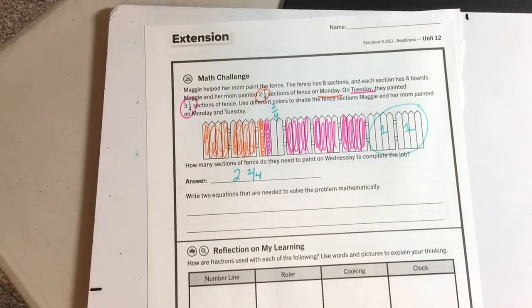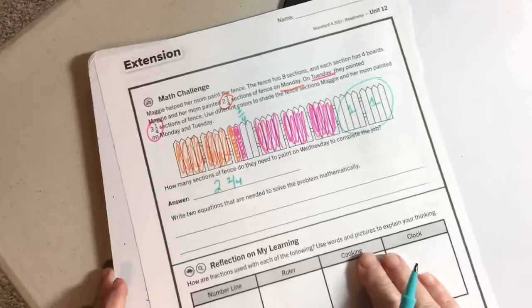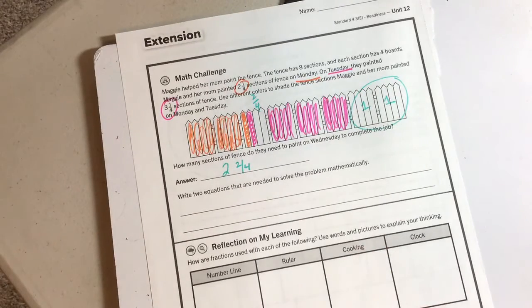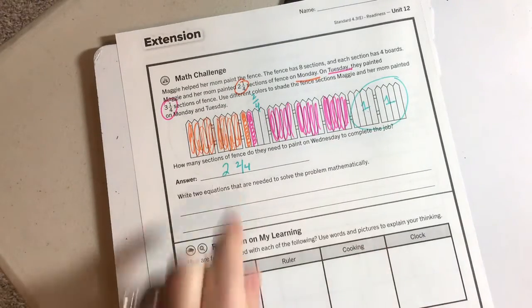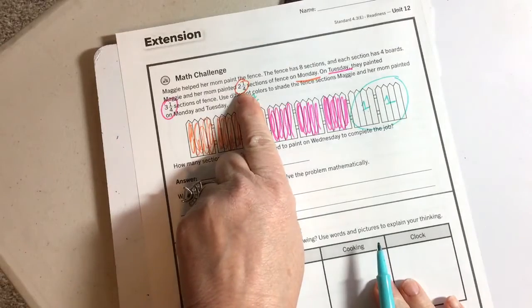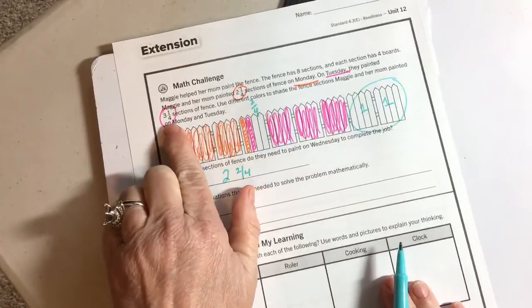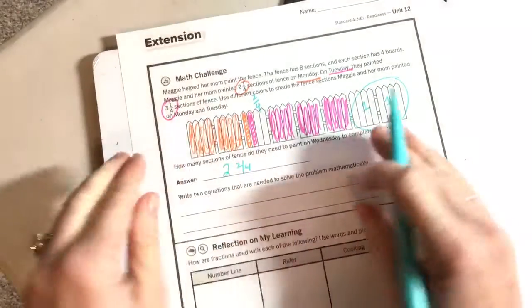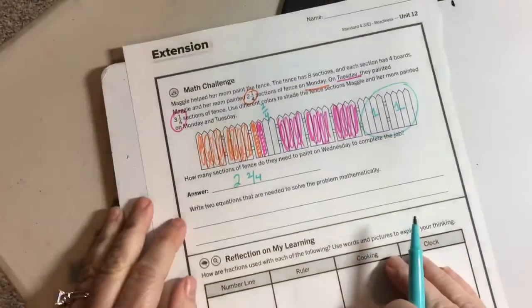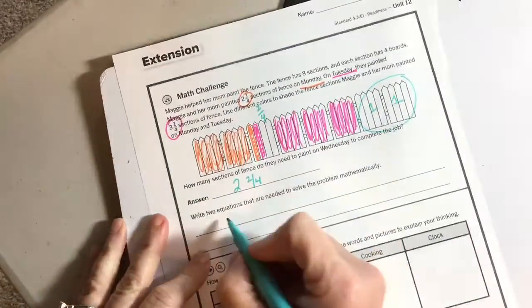Now it's asking us to create 2 equations that we would need in order to solve that. Well, you don't know it, but you actually already have kind of done that. If you look at 2 1/4 and 3 1/4, we put those 2 things on here and we put those together. So technically we kind of added those together.